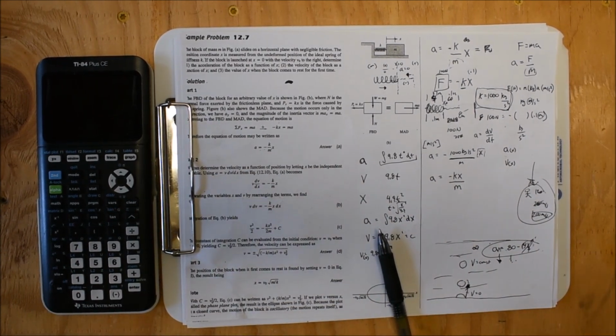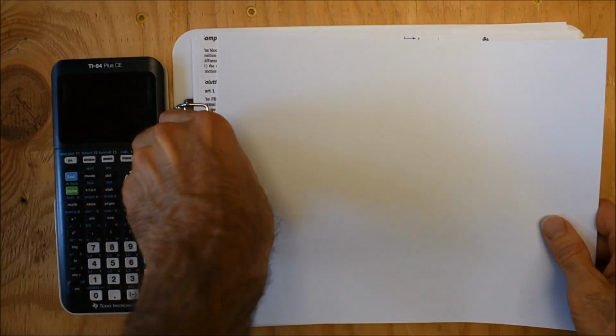Alright, new battery, we're still going to go for it. Alright, hell yeah, we're back.